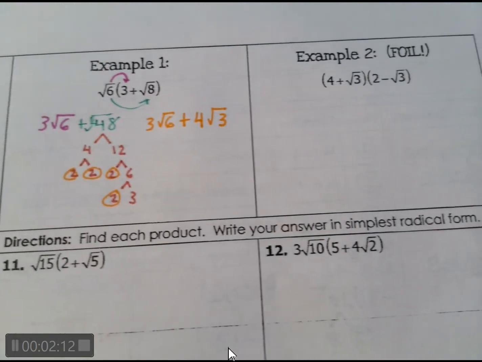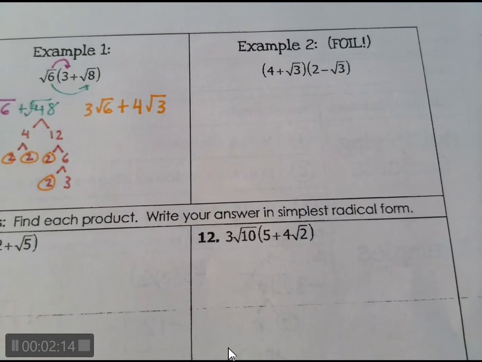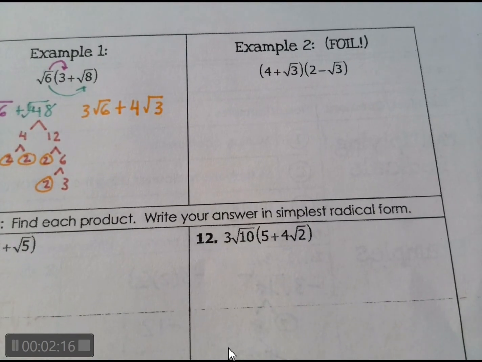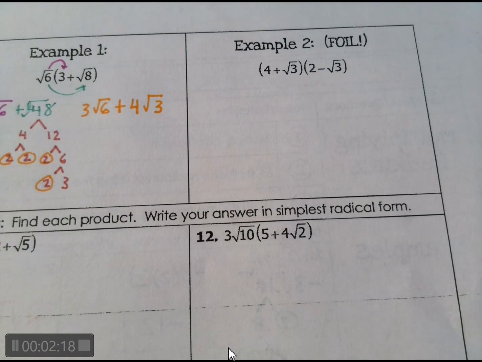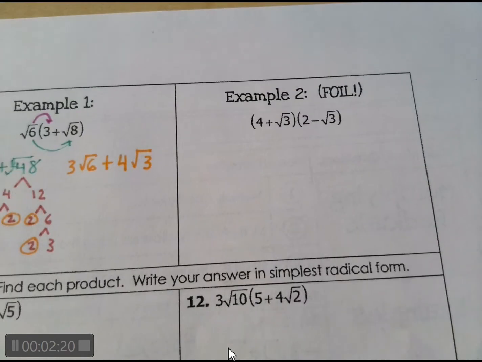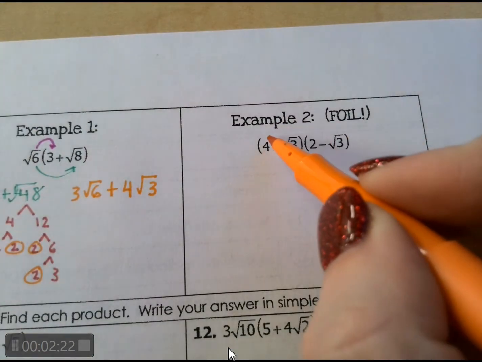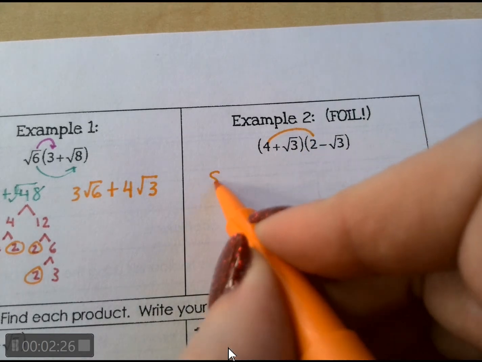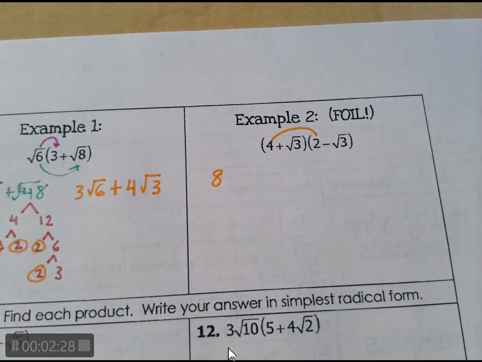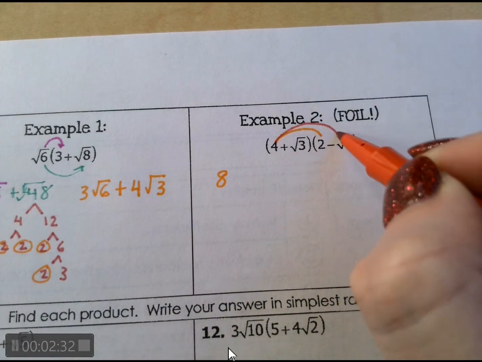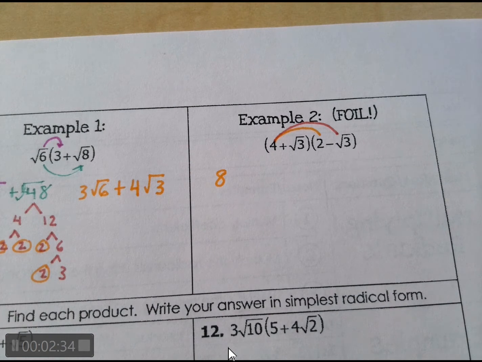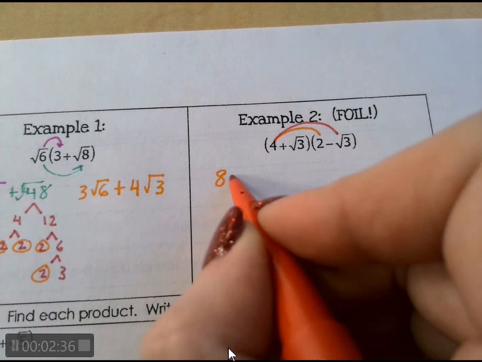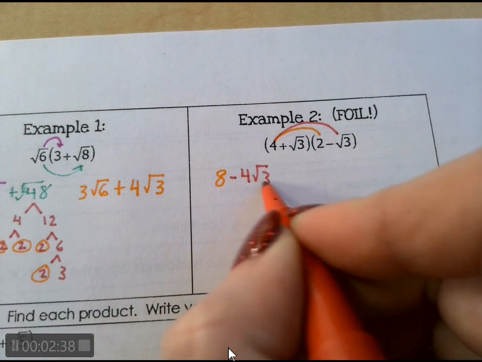Okay. So now, let's take a look at example 2. We're going to have to FOIL. I know you guys love that. So let's take a look. We're going to start with the 4. So 4 times 2 is going to give us 8. 4 times negative square root 3 is going to be negative 4 square root 3.